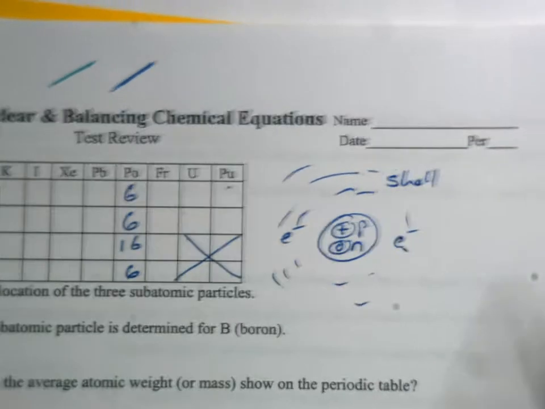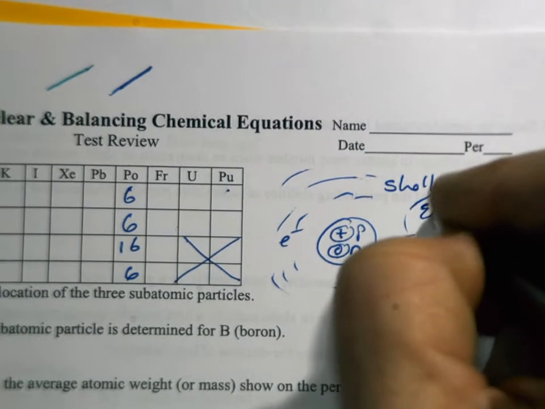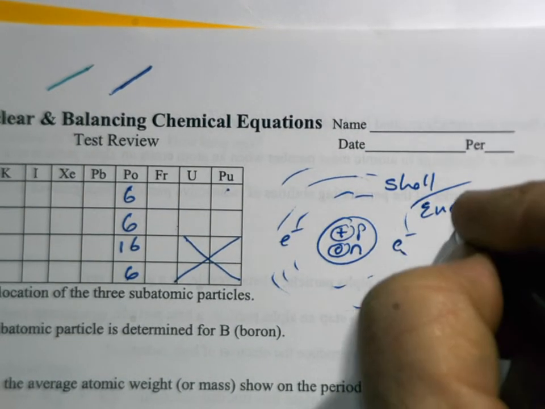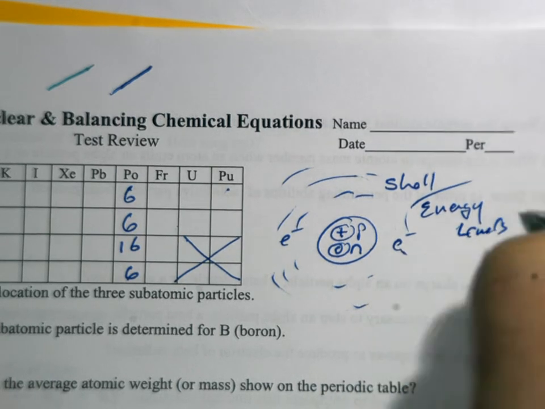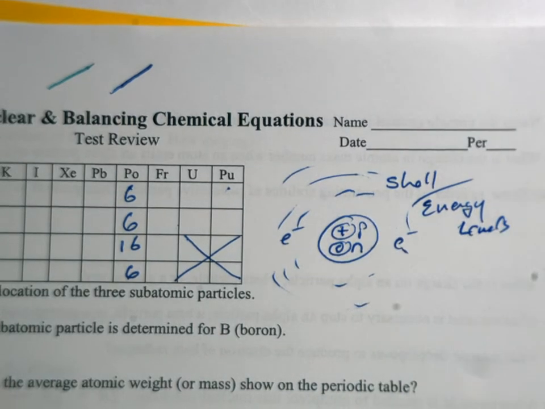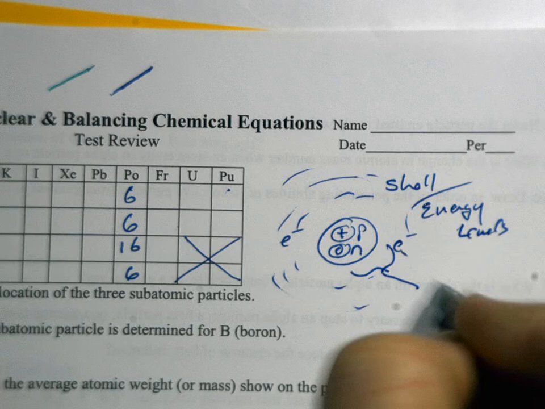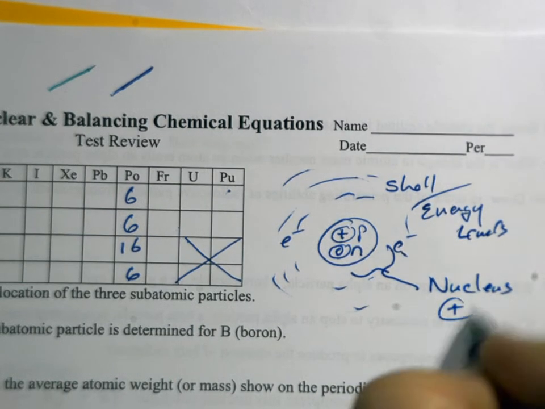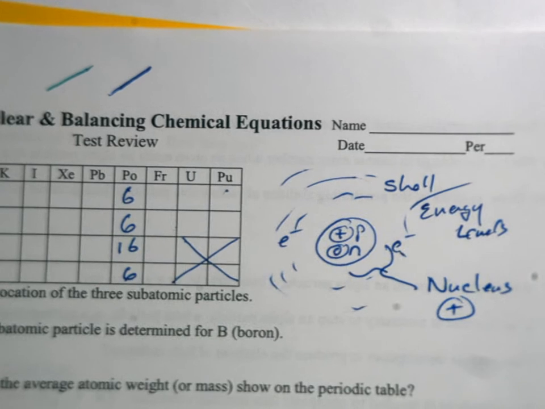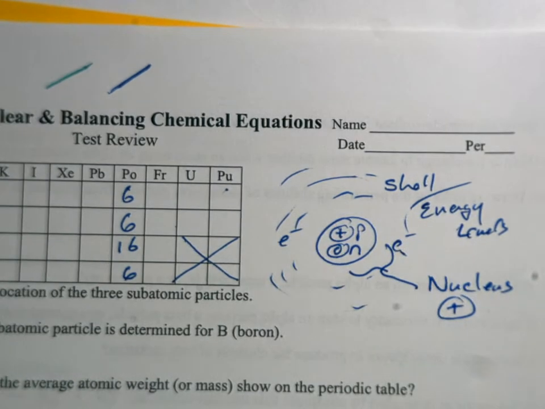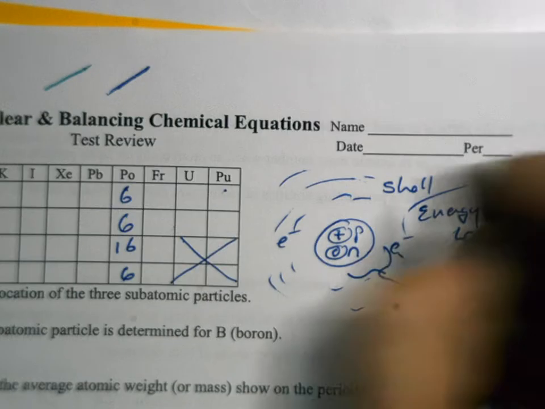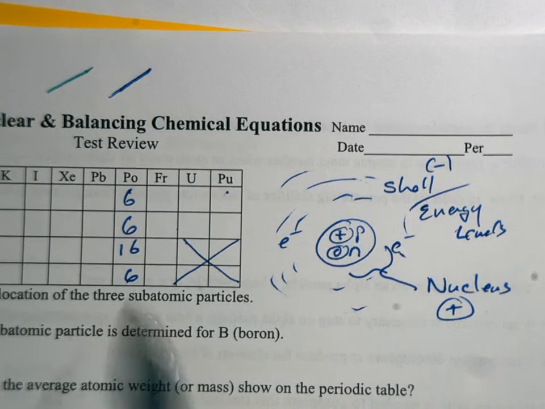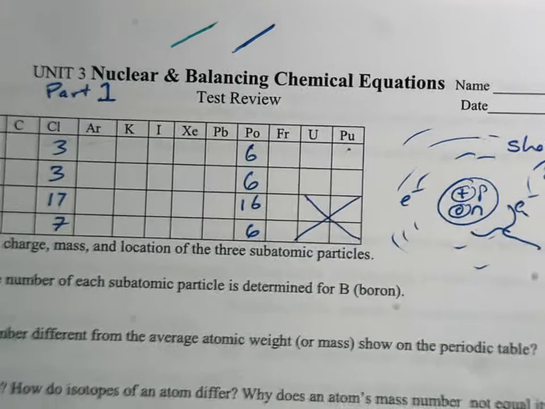This is the shell, at least that's what they used to call it. Now we call it energy levels, as you get to higher models of the atom, energy levels, or orbitals and such. And then we've got the nucleus here. The nucleus is positive charge because it has protons and the neutral neutrons. And then the shell has a negative charge because it's full of electrons. So I think I've drawn that for you.